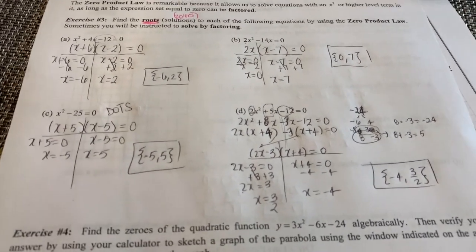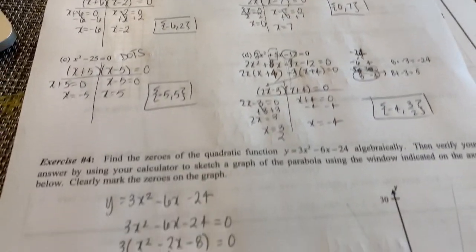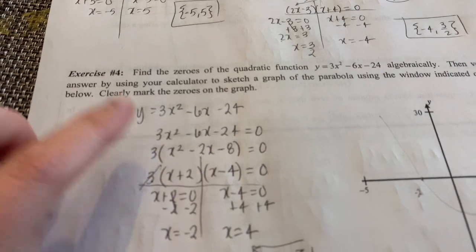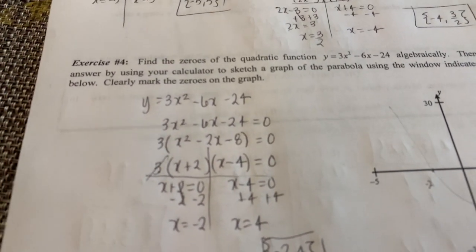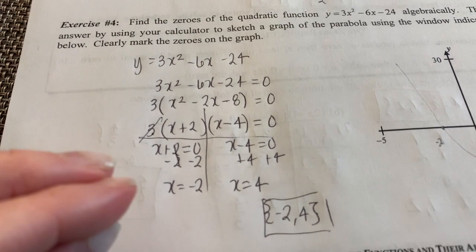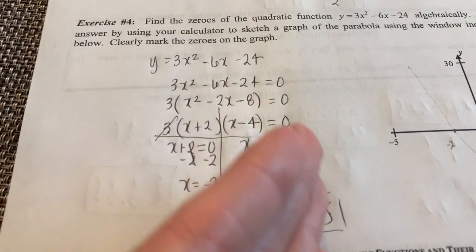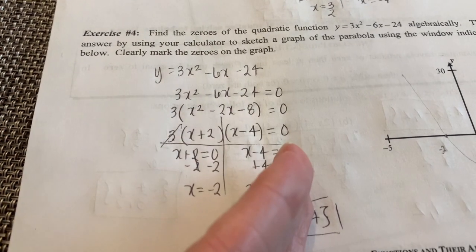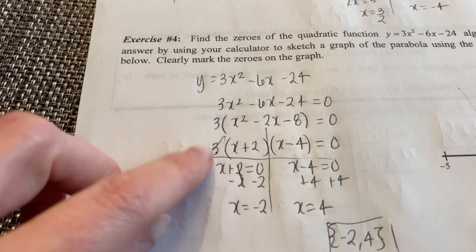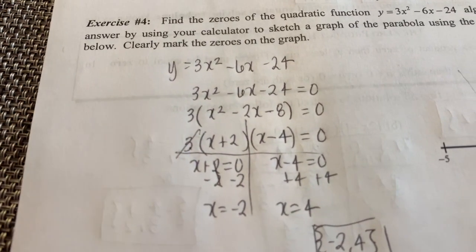So just to clarify one more time, every time you're solving, you want to first try to factor out a GCF. If you can't, you just keep going with the factoring. If you can, you continue to factor until everything is factored completely. Then you solve each piece for 0. If you have a number outside like this, a constant, a coefficient, it doesn't matter.